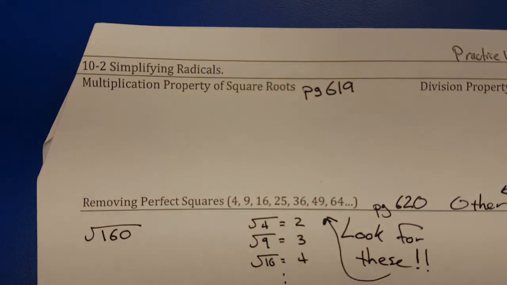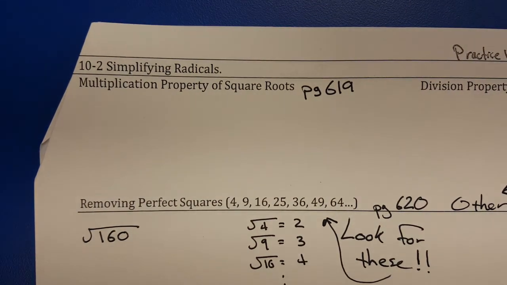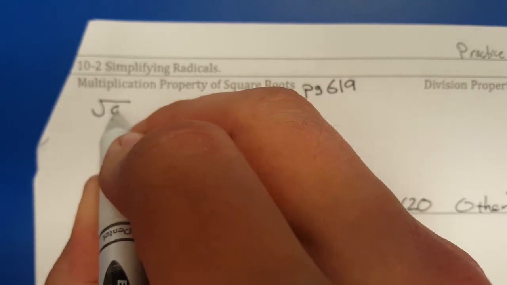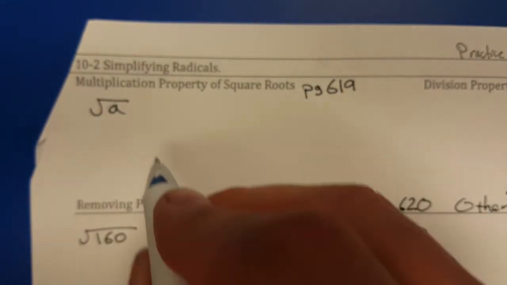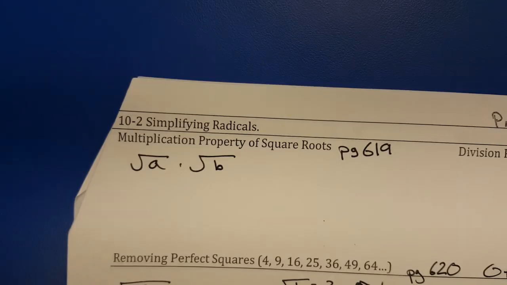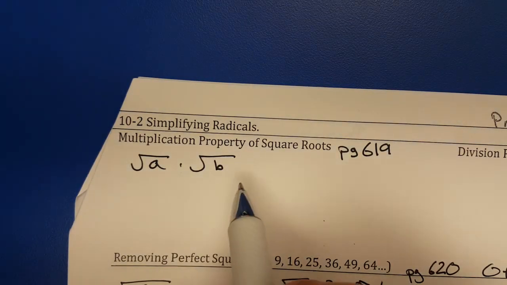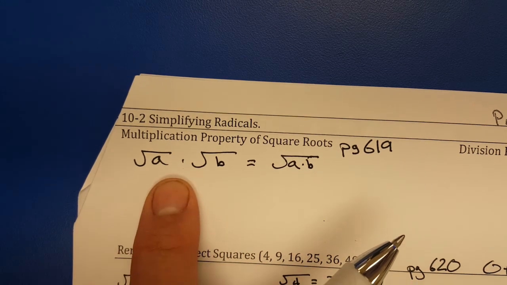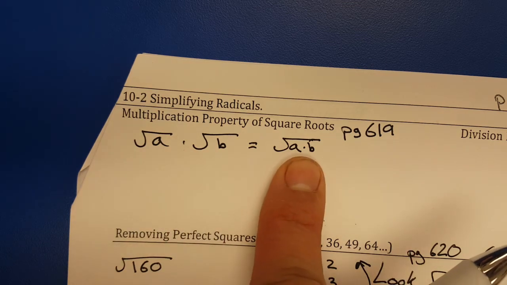Okay, here we are, lesson 10-2. We're talking about the multiplication property of square roots. And what does that mean? That means if you have the square root of a number a that's positive, non-zero, times the square root of a number b, you can rewrite that as the square root of a times b, and vice versa. So if you're multiplying square roots, you can put them all together under one radical sign.